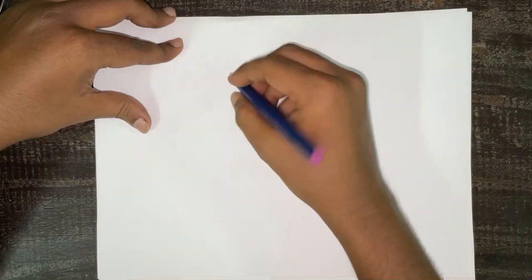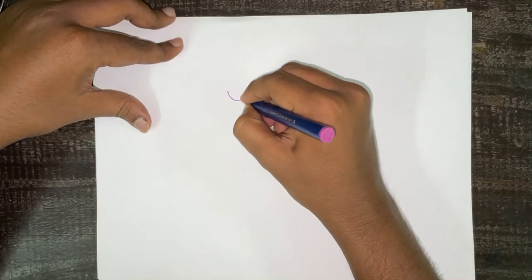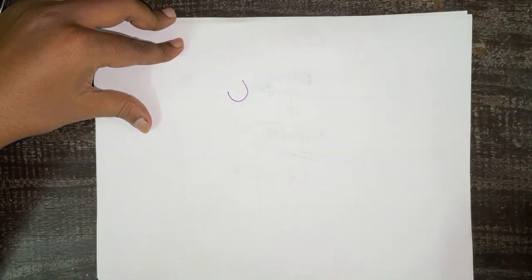Let us draw a very basic diagram of the nephron so that it becomes really easy for you to understand. At the beginning, at the top, we have a cup-like structure which is called the Bowman's capsule.